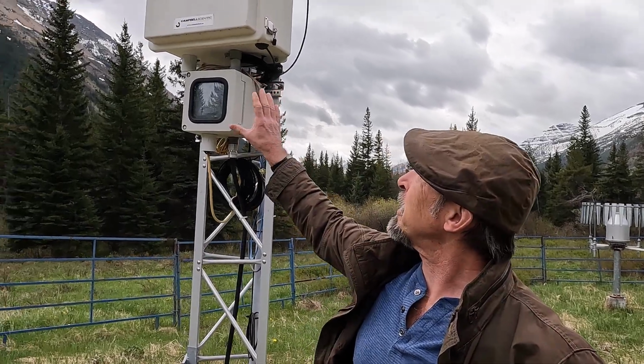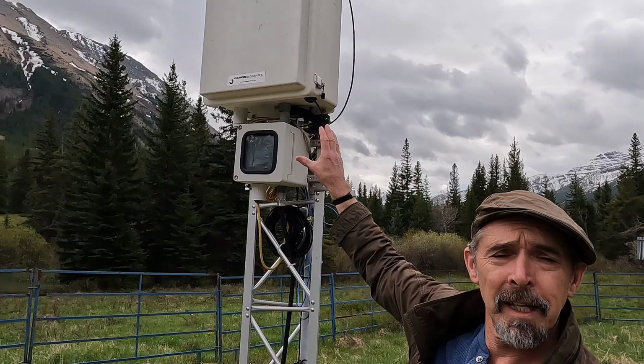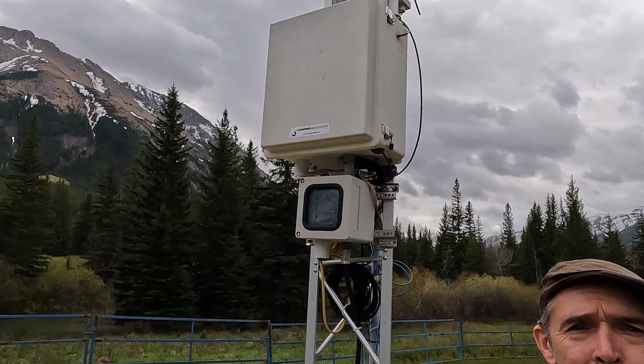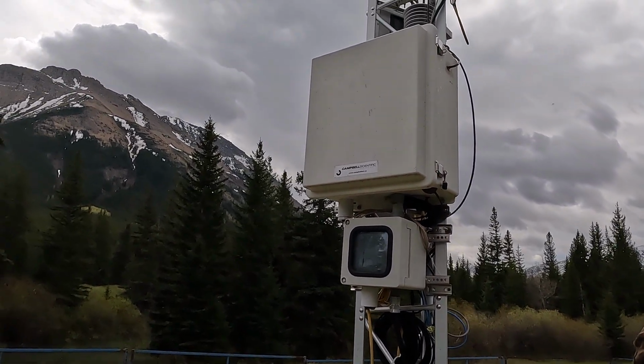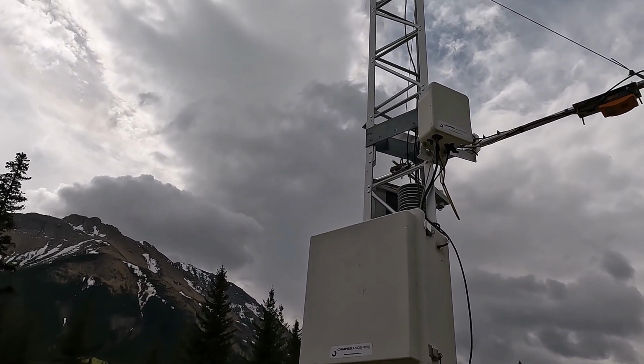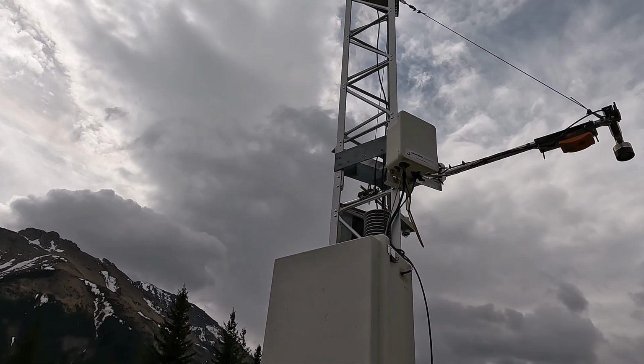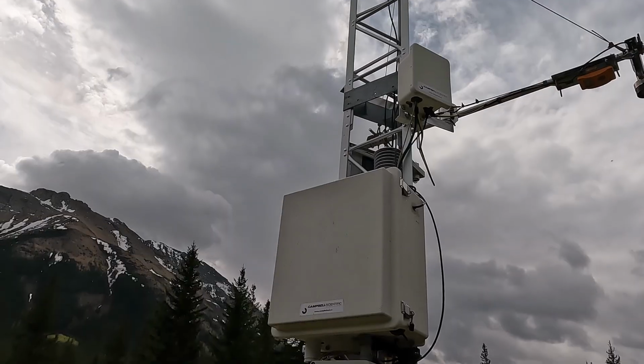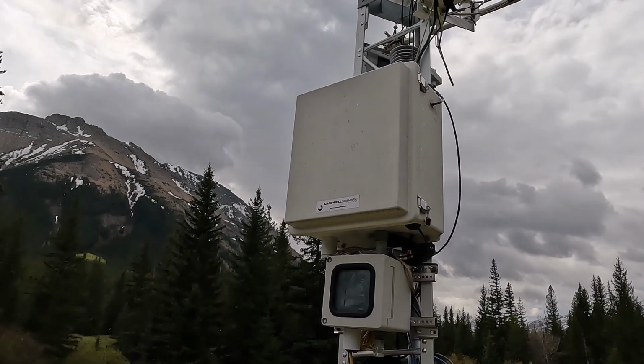Behind me on the tower, you can see these white enclosures. Each one of these has something to control the power or the flow of data from the sensors, ultimately back out to the web. And so this really is the guts of the information component of our weather station.